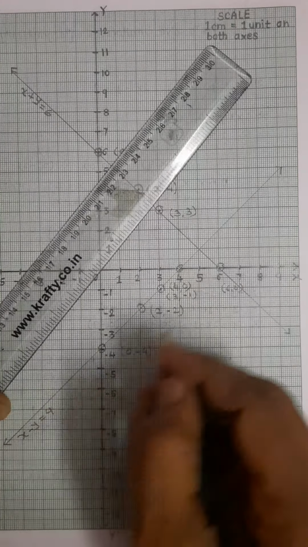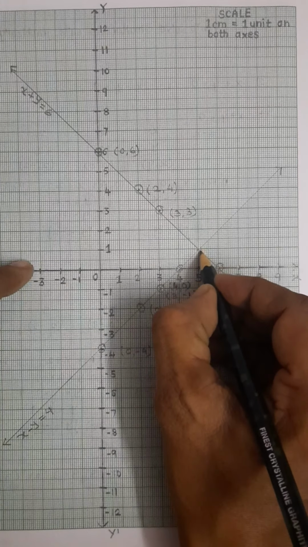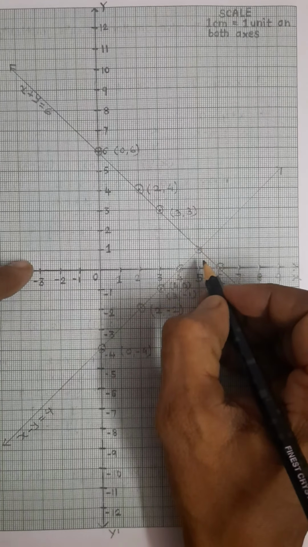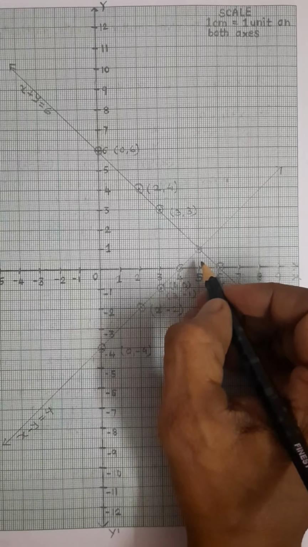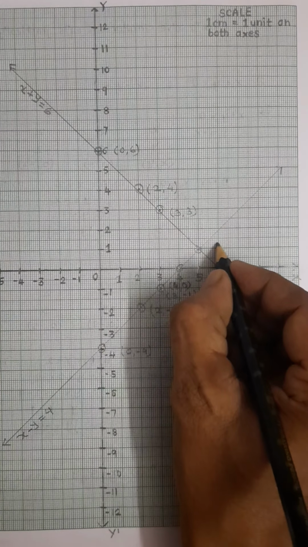Now if we observe the graphs of both equations, they are straight lines and they intersect each other at one point, and this point of intersection is our solution. Let us find the coordinates of this point of intersection. The x coordinate is 5 and the y coordinate is 1.